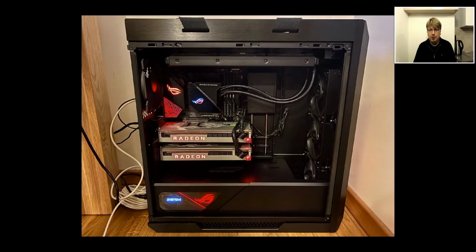Now, this machine has an i9 processor, a 9900K. It has 128 gigabytes of RAM. As I said, 2 Radeon cards with 16 gigabytes of HBM2 memory, so I think it's quite strong.